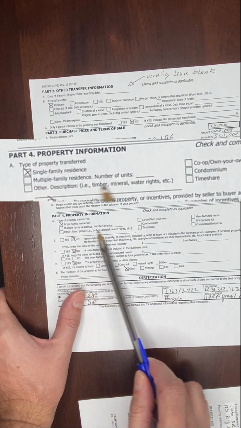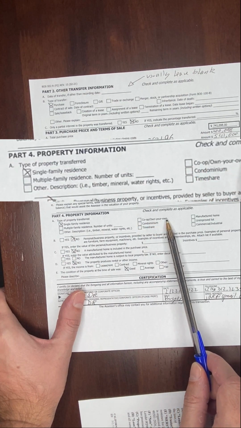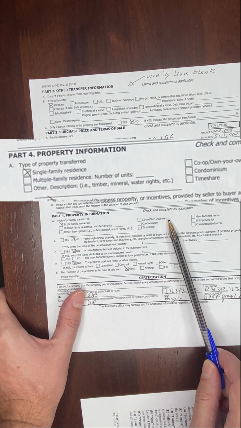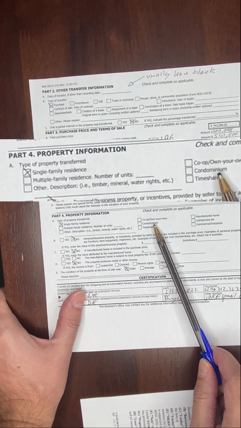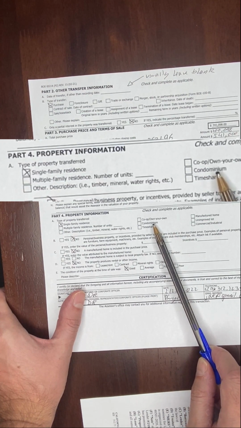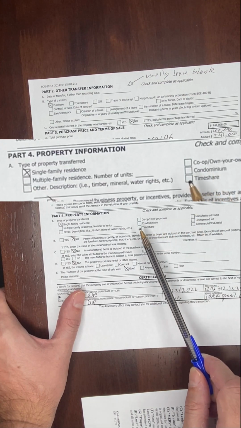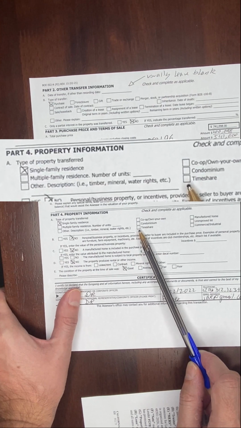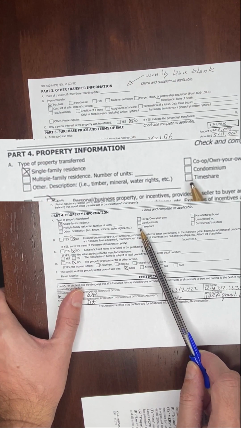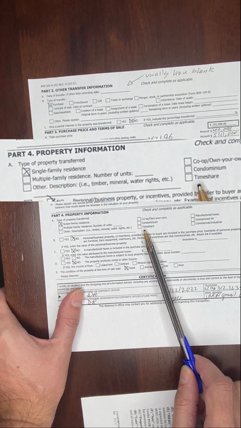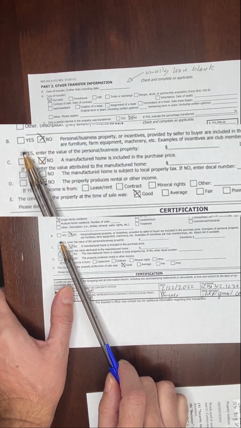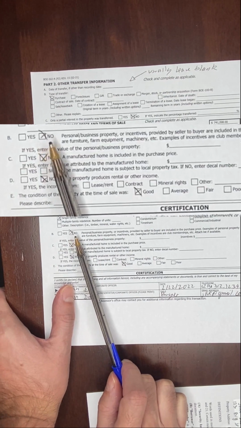This is not common. Co-op or new home, same thing, not very common. Condominium, this is pretty typical if you buy a condo. And a timeshare. I think people don't like to buy timeshare too much lately, but it used to be more common.